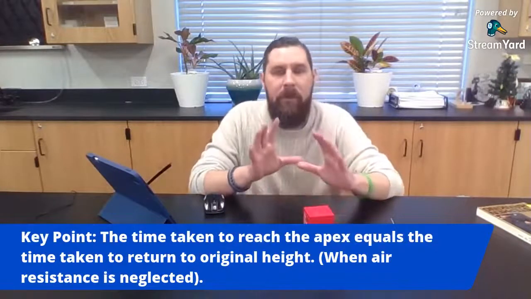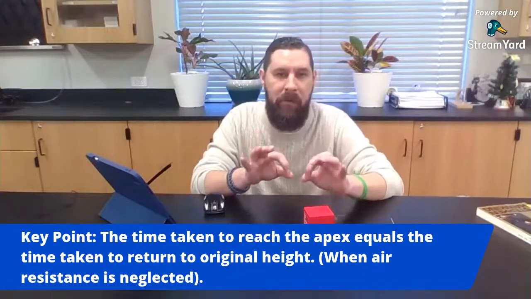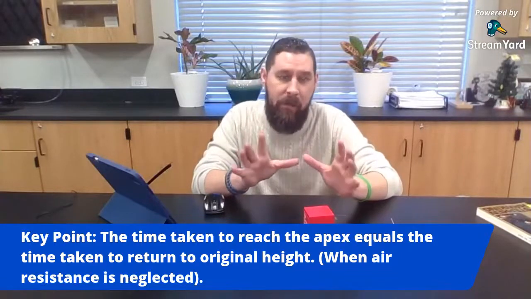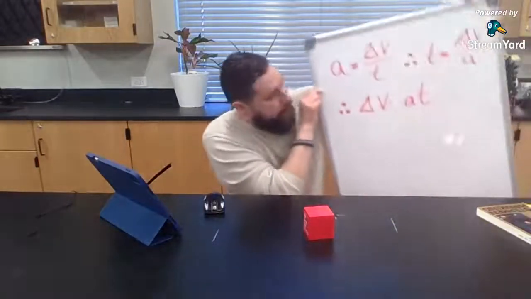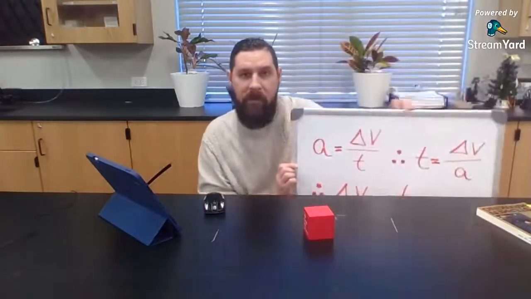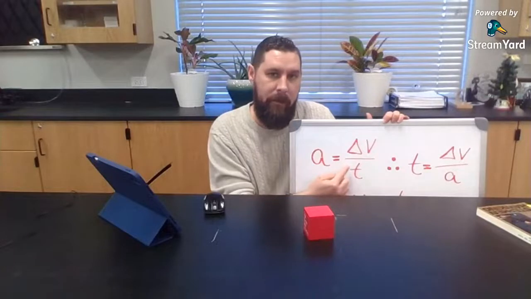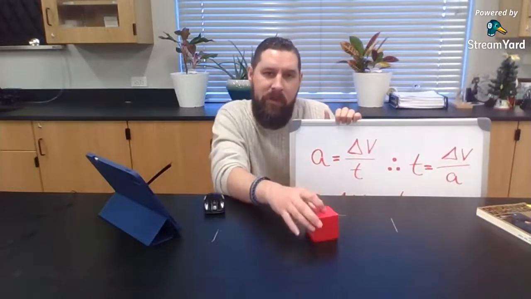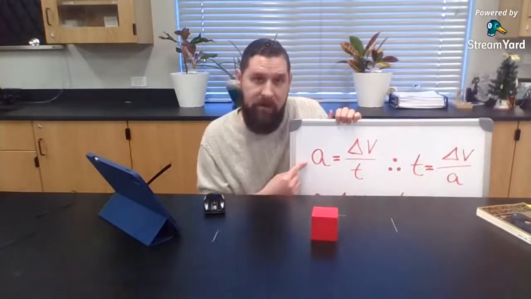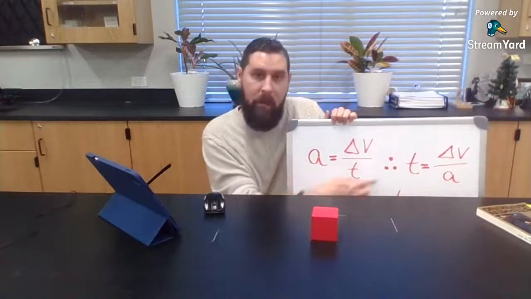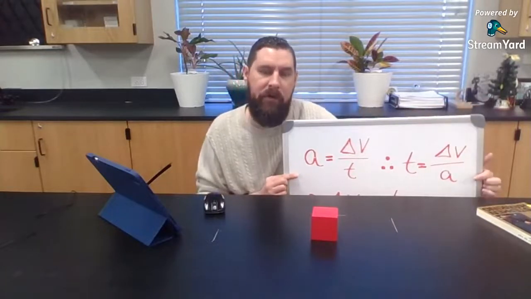Another key point with this is that the time taken to reach the apex equals the time taken to return to the original height. And of course, this is when we neglect air resistance. Now, the reason for this, if we look at some equations real quickly. So we've got this equation that says acceleration equals a change in velocity over time. Well, again, let's assume this starts out with the velocity of 0.5 when it leaves my hand. That acceleration is 9.8 meters per second squared. And we can rearrange this equation to get that time equals a change in velocity over acceleration.